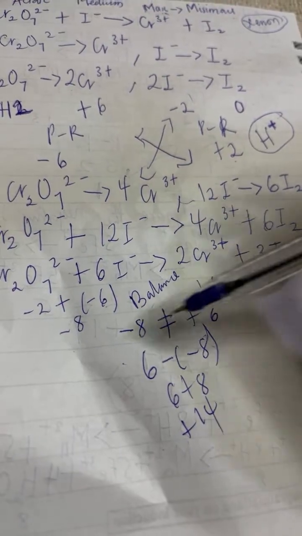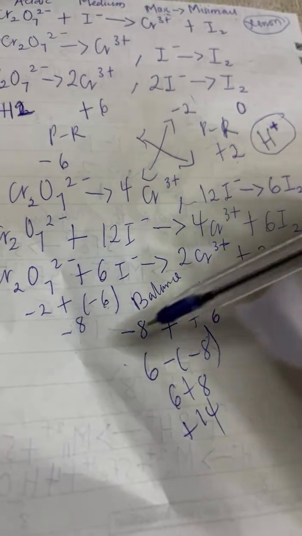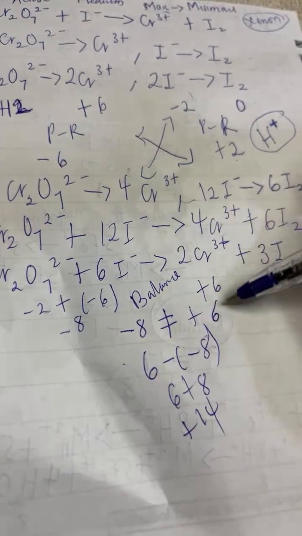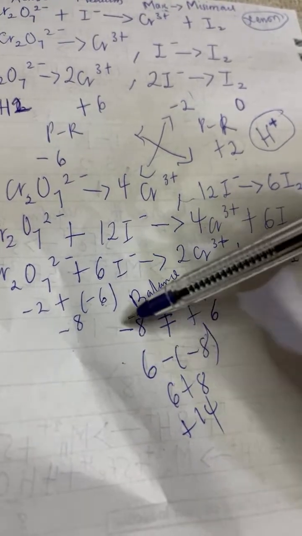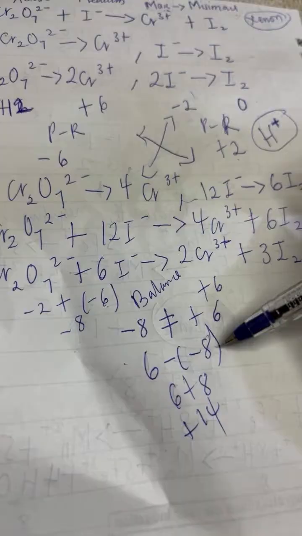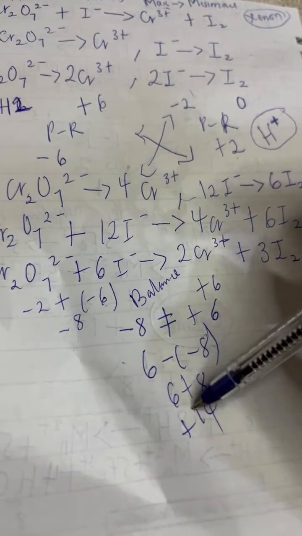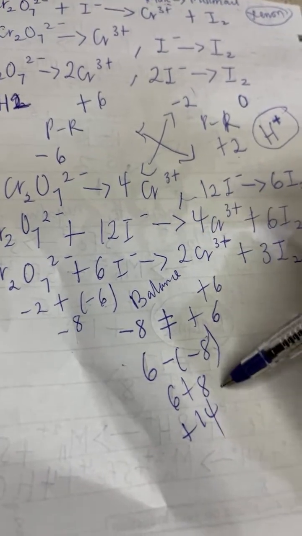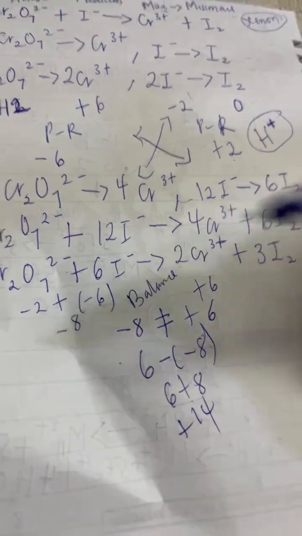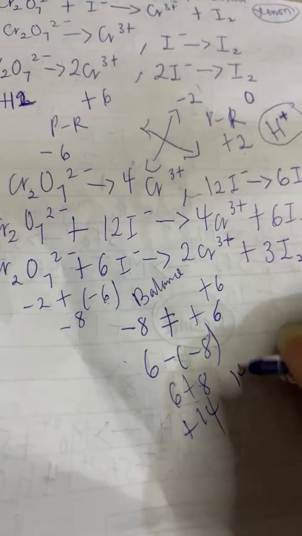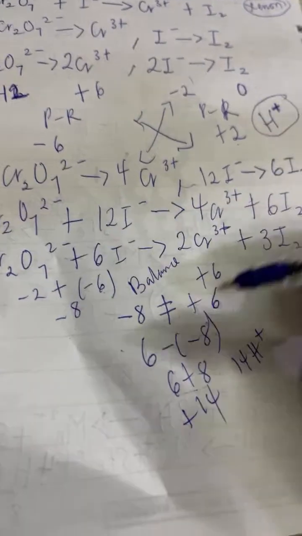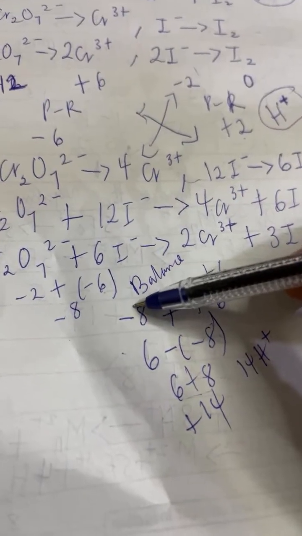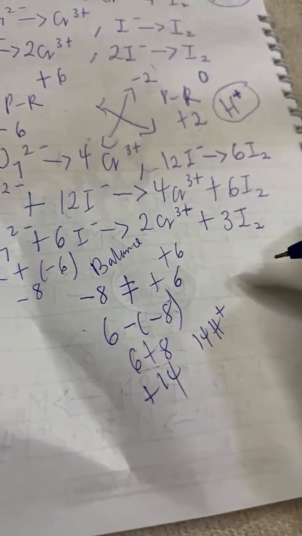All you have to do is subtract this from this: 6 minus 8. Minus times minus is plus. So 6 plus 8 is 14. So we need to add 14 hydrogen ions, 14 H plus, to support the reactant side so that it can be equal to the product side.